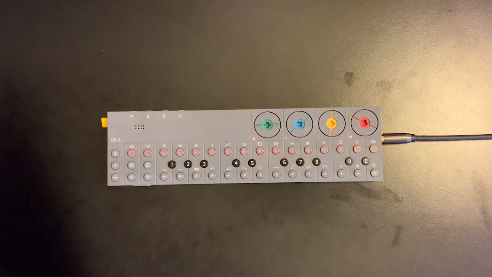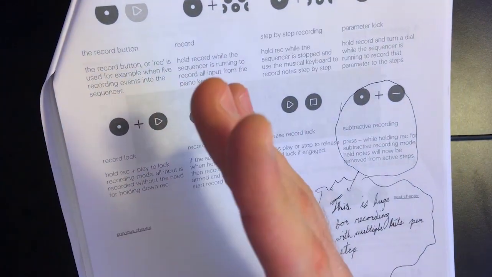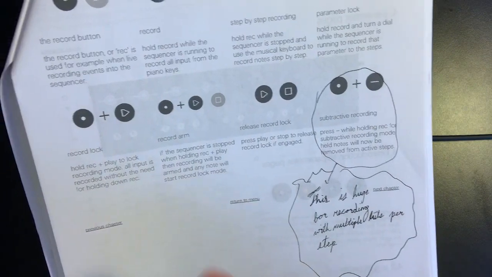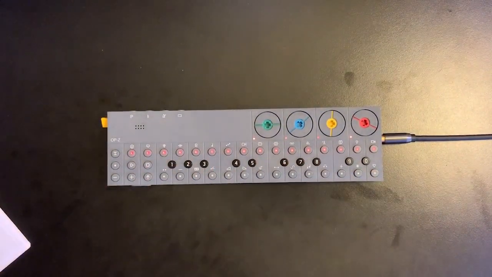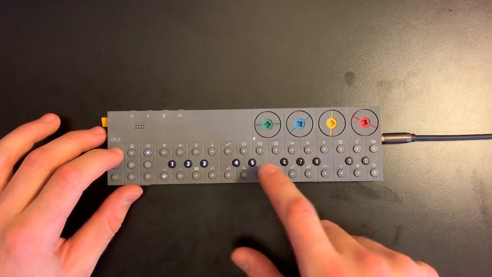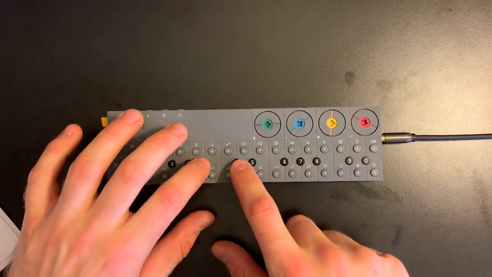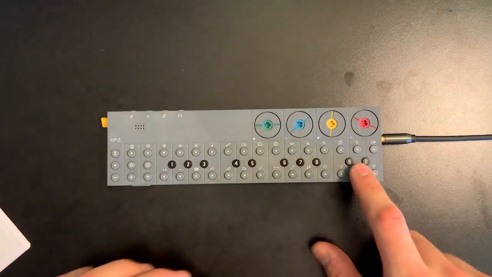Nice. Record lock. So this is for when the sequencer is playing, but you don't want to hold down record while you're doing this, because maybe you want to use both hands on the keyboard. Let's switch to another track so that we can do this. I like that snap.